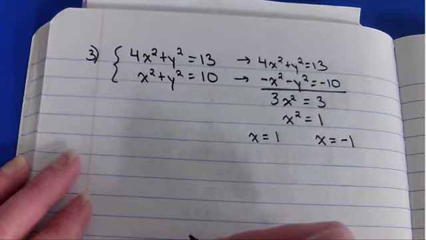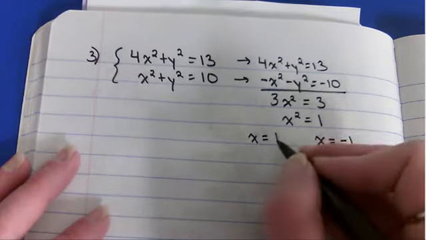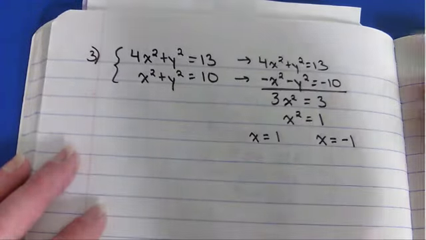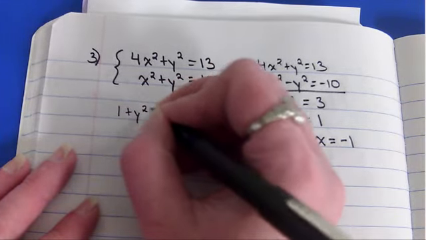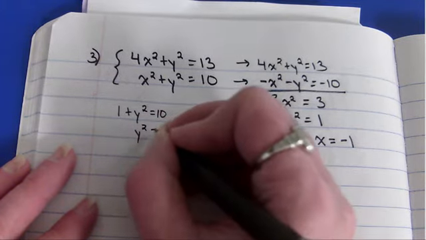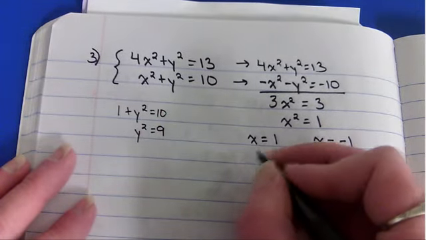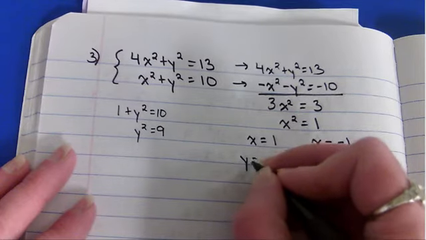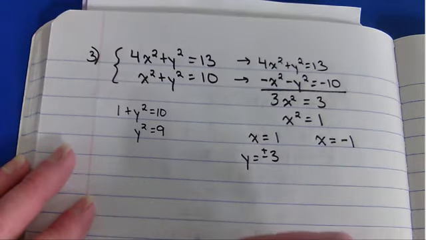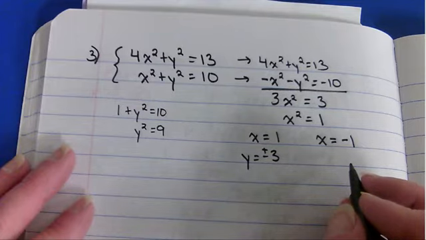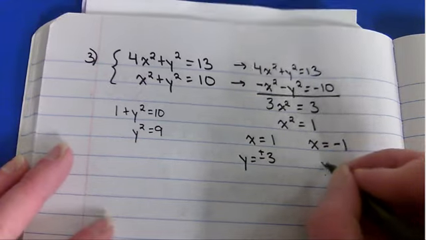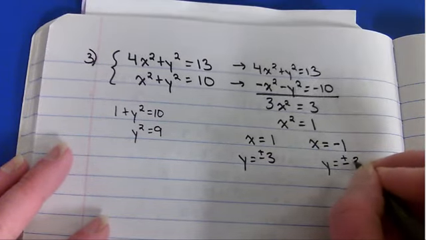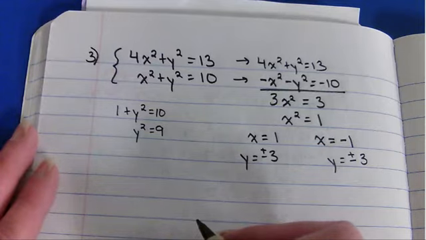Now, what y values would go with that? Well, if I plug in 1 into here, I'd have 1 squared, which is 1. So 1 plus y squared equals 10. y squared equals 9. So if I plug in 1, I get y equals positive or negative 3. What happens if I plug in negative 1? Well, negative 1 squared is still 1. So I'd also get y equals plus or minus 3. Okay, so I've got lots of points here.